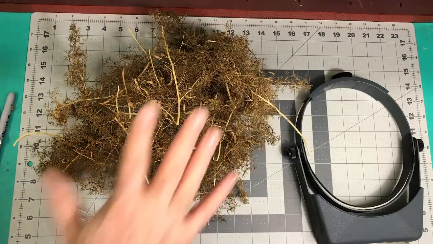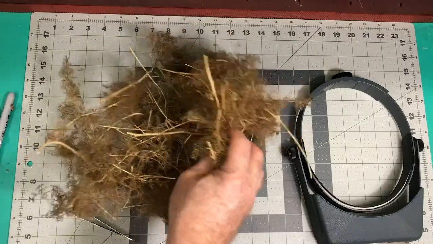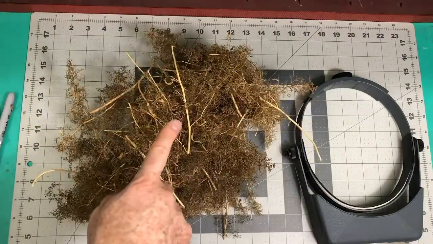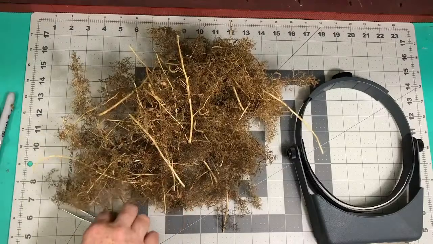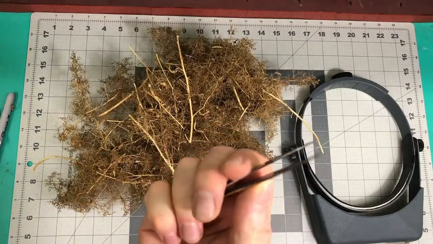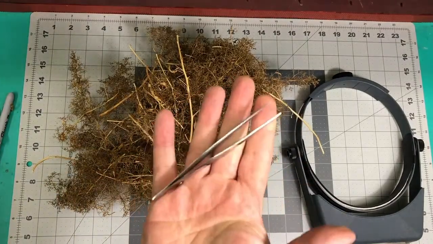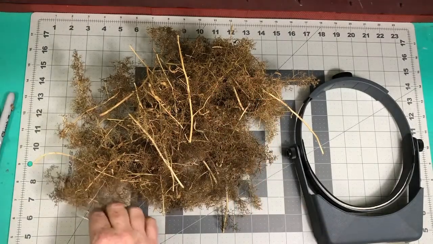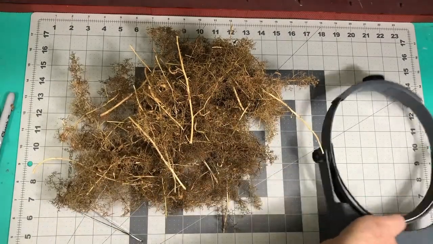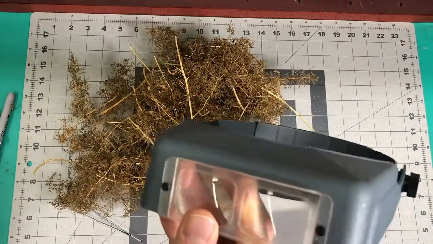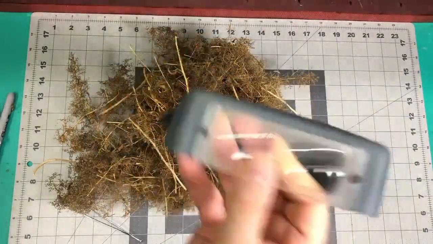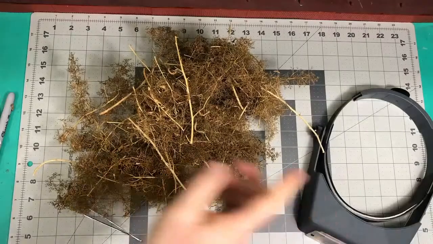So it's time to make some trees. Here we have a pile of super tree material. That's one of our supplies. We'll also need these tweezers. I also use these optic visors to see, because we're going to use the tweezers to pluck out what I call the banana leaf.